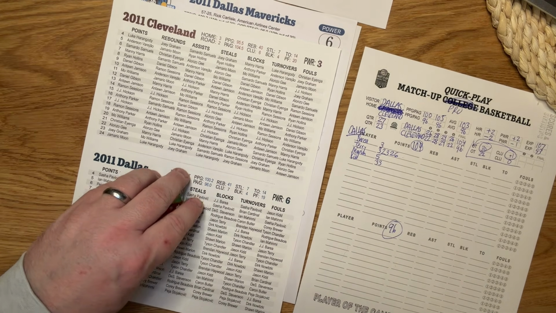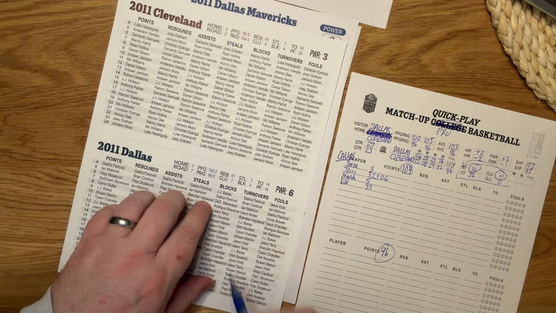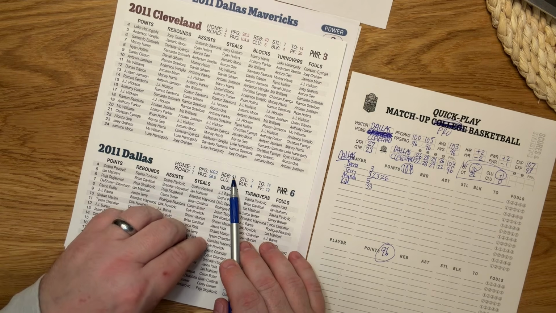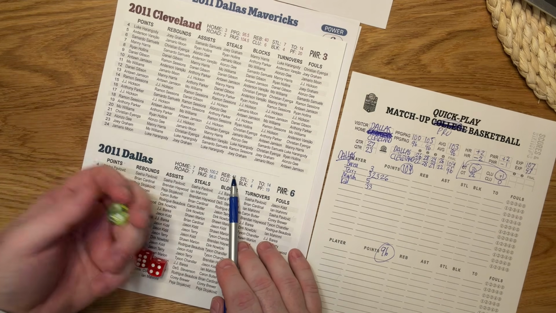So for rebounds, you're going to look on the quick play sheet right here, and it says Dallas averages 41 rebounds a game. So on a 1 or a 2, it's minus 1d6.